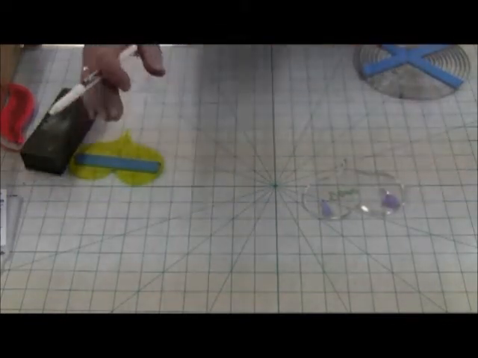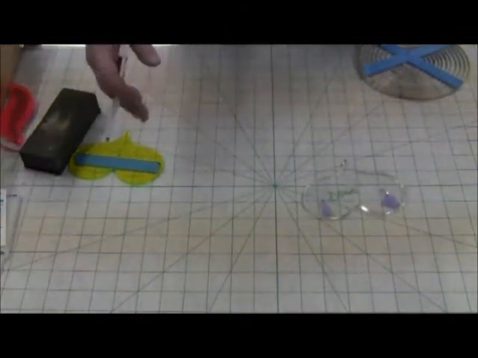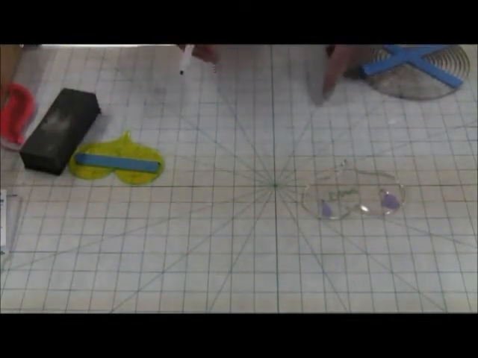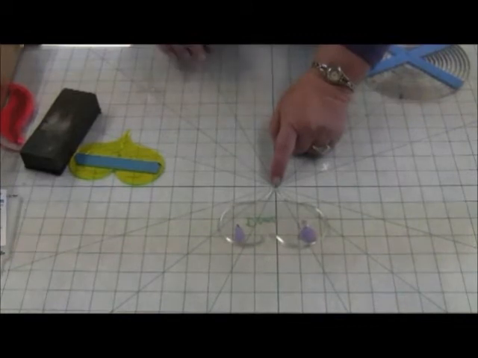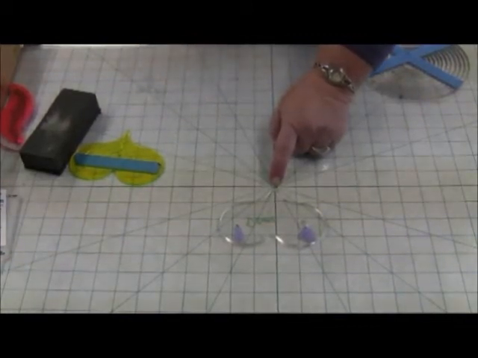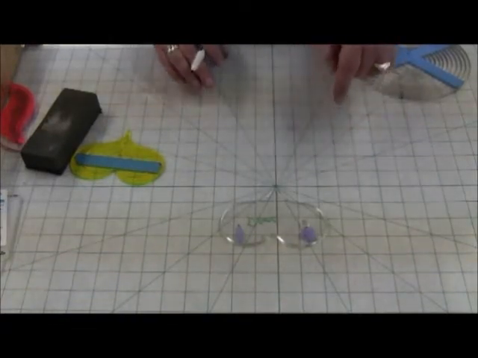So let me show you one of the most useful rope methods for moving your templates for creating block designs, and that is the rotation method. When I rotate a template, I am rotating around a center spot. Now that doesn't mean my template is necessarily touching it, but I am rotating around a spot.